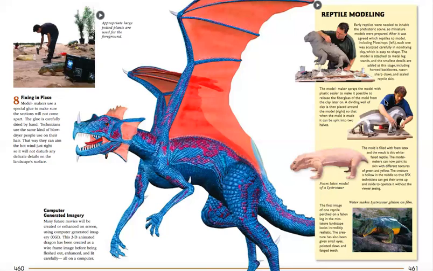A dividing wall of clay is then placed around the model, which is pictured on the right, so that when the mold is made, it can be split into two halves. The mold is filled with foam latex, and the result is the white-faced reptile. The model makers can now paint its skin with different textures of green and yellow.